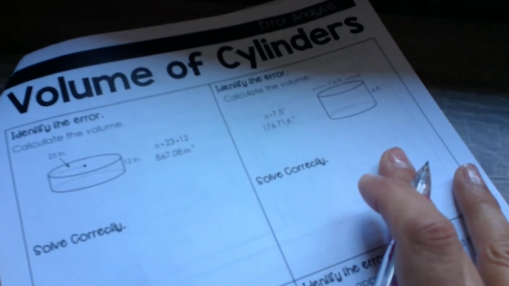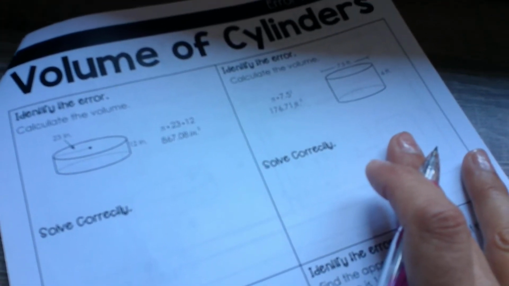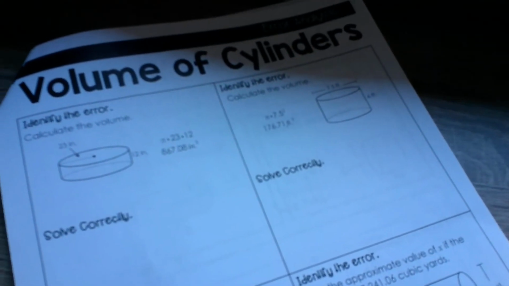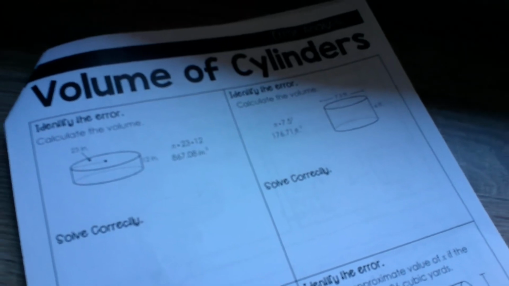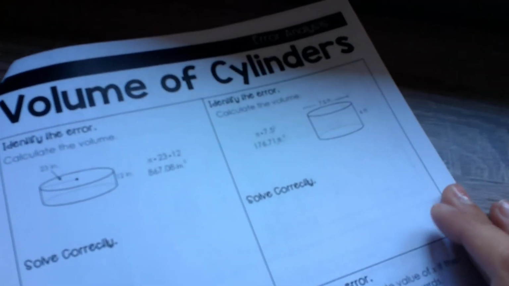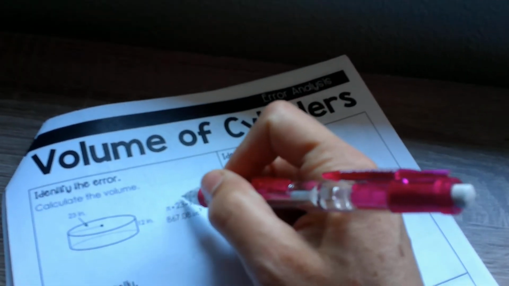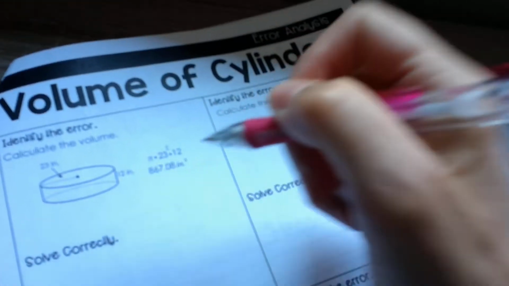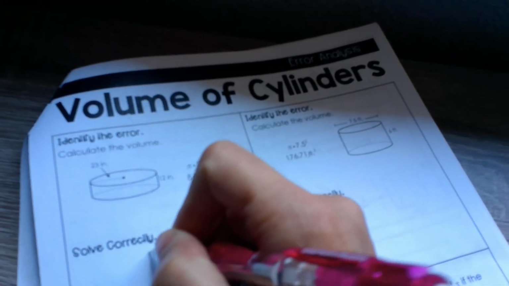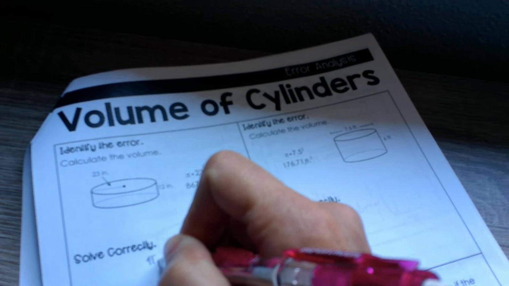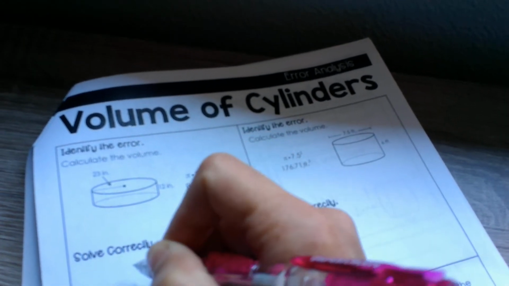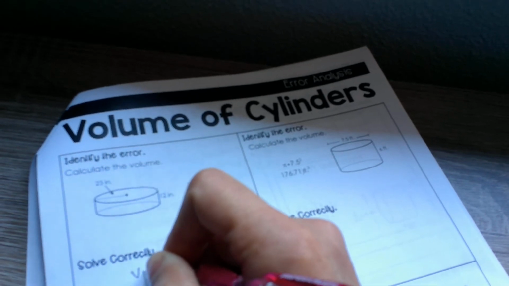So to figure out the volume of this, it's pi times the radius squared times the height. Even with my glasses off, I thought maybe it would be better, but it's not. So pi times the radius squared times the height. They have everything ready here except this should be squared. So it should be pi times 23 squared times 12, and that would be volume.